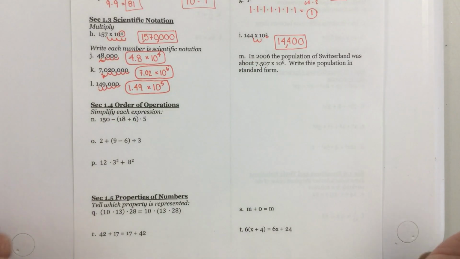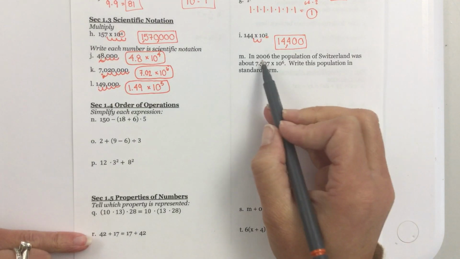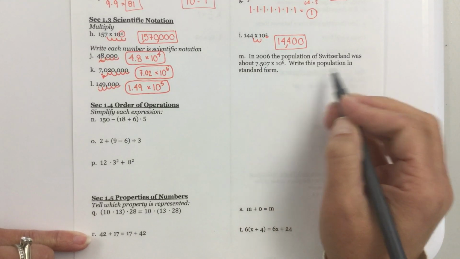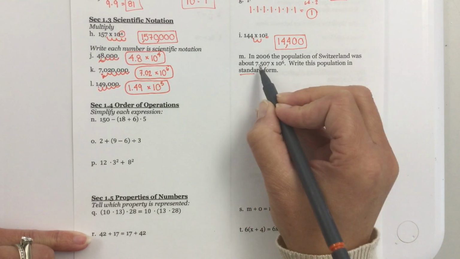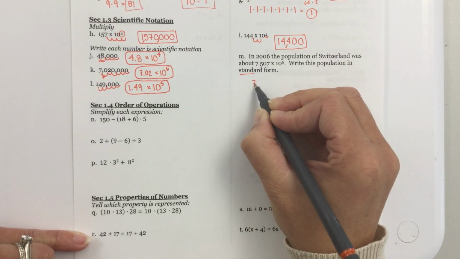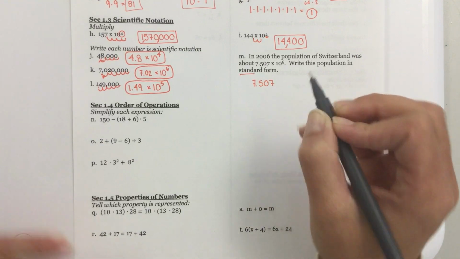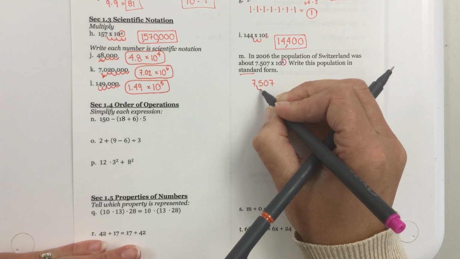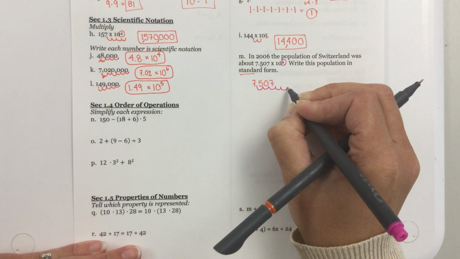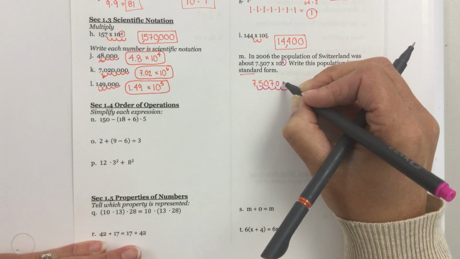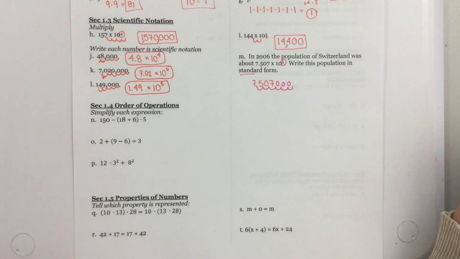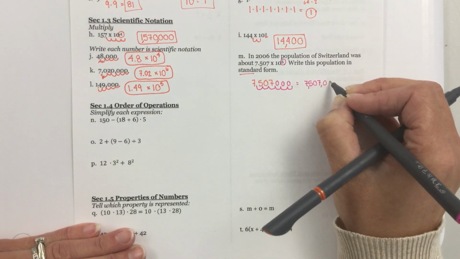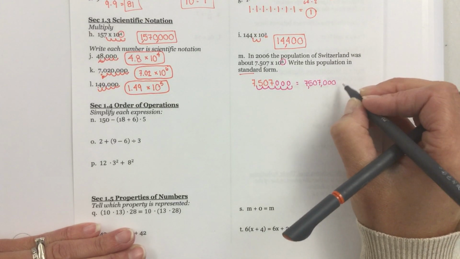The last one, letter M, it says in 2006, the population of Switzerland was about 7.507 times 10 to the 6th. Write this population in standard form. So standard form is when we take this scientific notation and we multiply it out. If I start with that decimal, I'm going to move it 6 places to the right. 1, 2, 3, 4, 5, 6. Some people think that you put 6 zeros on there, but on this one, how many zeros did I put? 3. Just 3. So 7, 5, 0, 7, 1, 2, 3, and this is people.